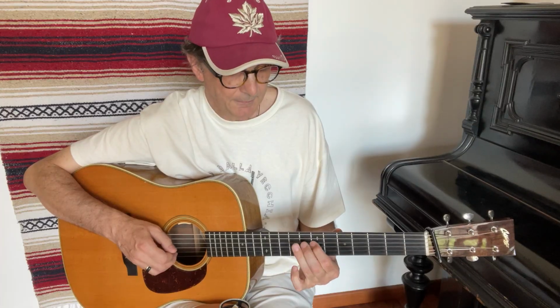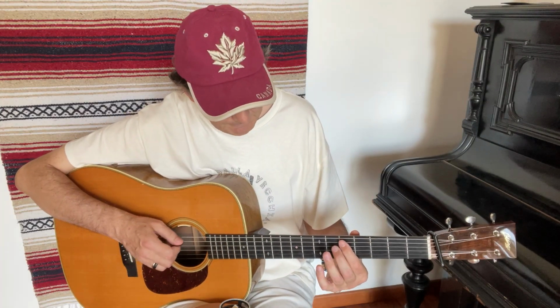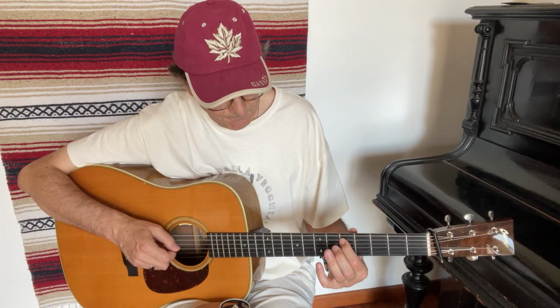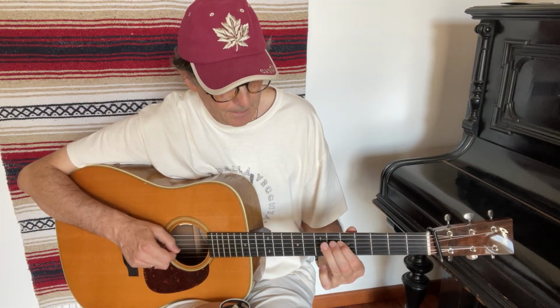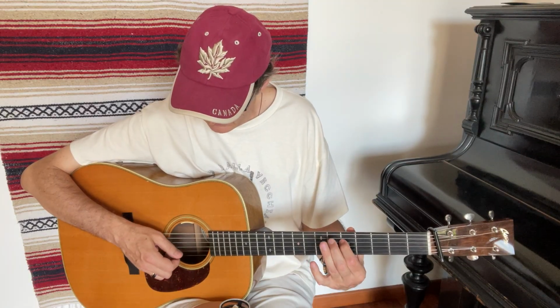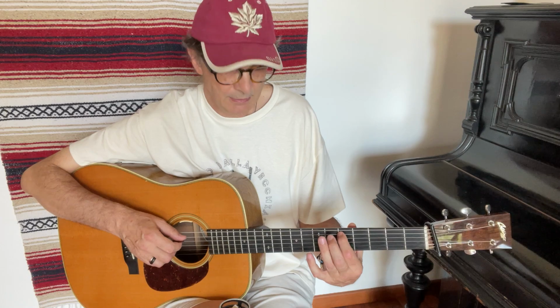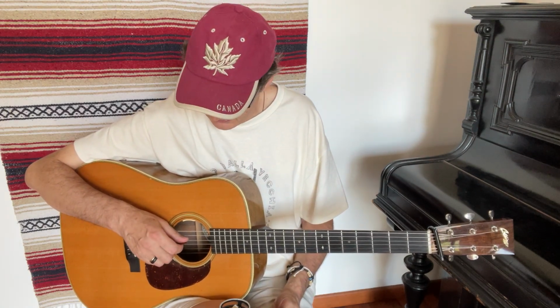Index, and then we can move that fingering to a different set of strings, because we know that the guitar is tuned using the same interval, right? The interval between the fifth and the fourth string is the same as the interval between the fourth and the third.